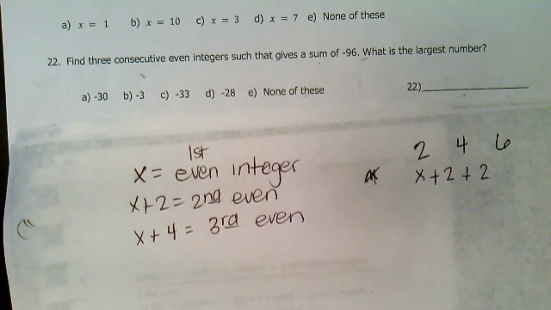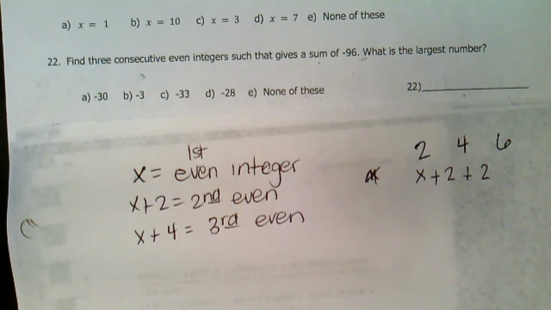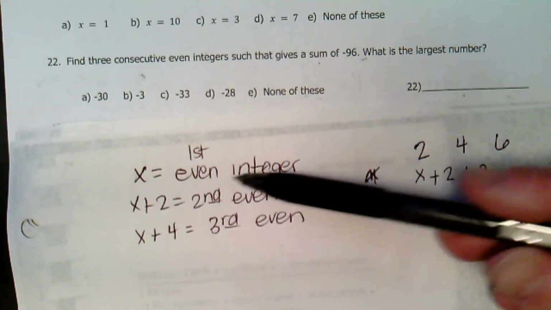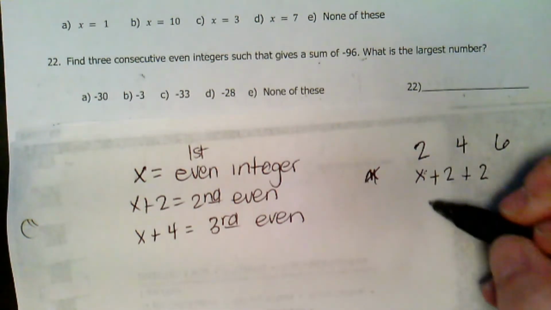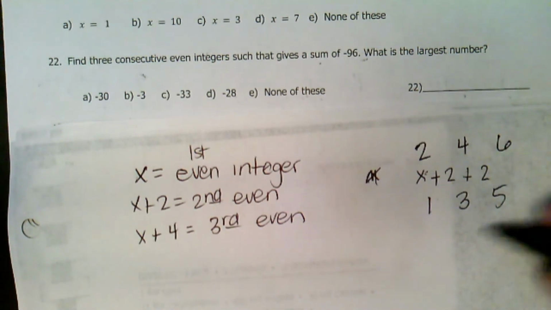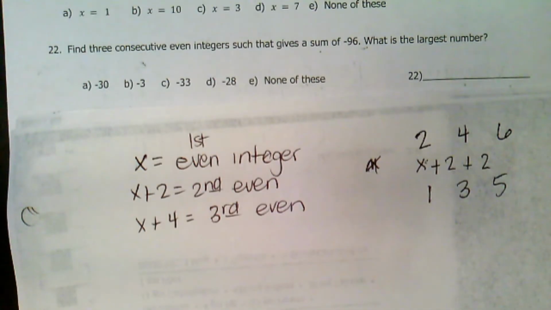It's all based on what the very first number is. And we know we add 2 to it to get the first one, we add 4 to it to get to the second one. Now it doesn't matter if they say even or odd, because you're always going to add 2. If I was at 1 and I went to 3, I'm still adding 2. I go to 5, I'm still adding 2. So it doesn't matter if they say even or odd, the setup is still the same.